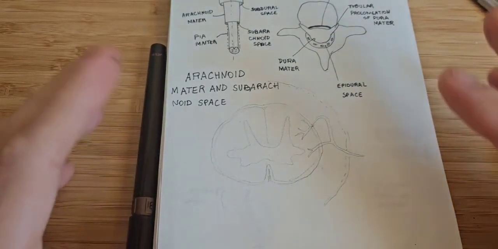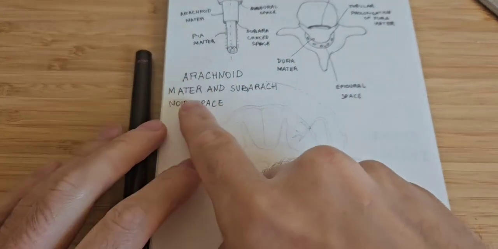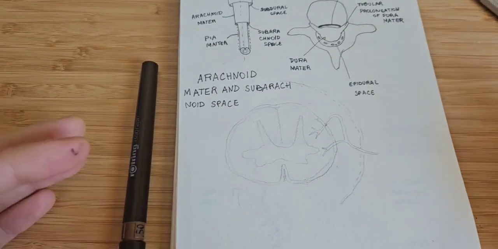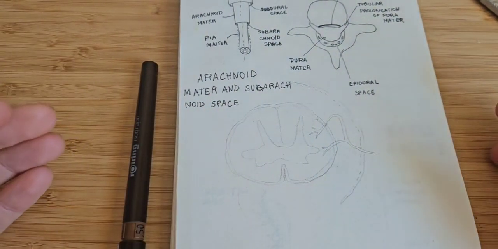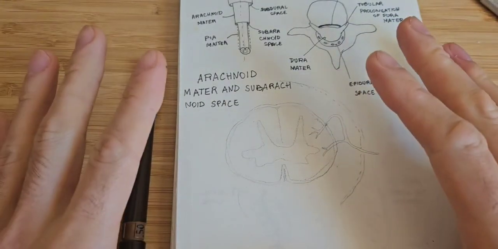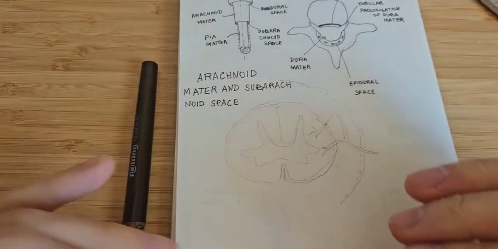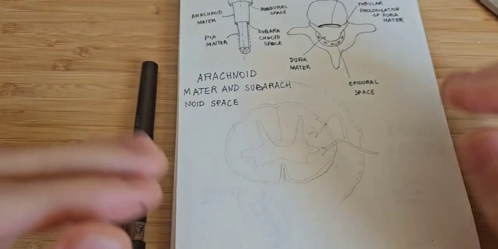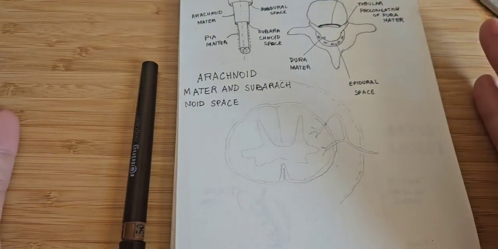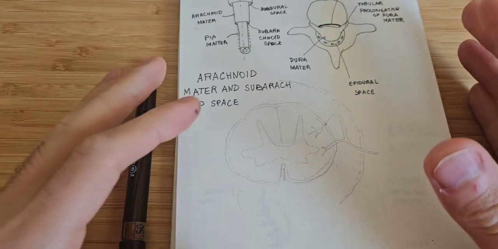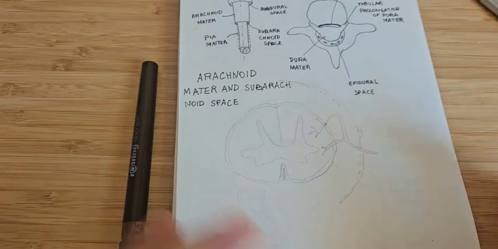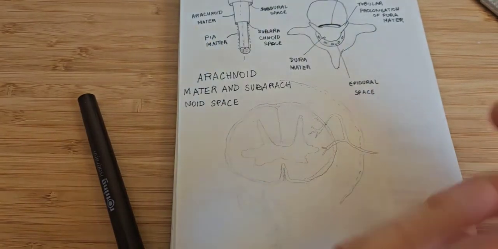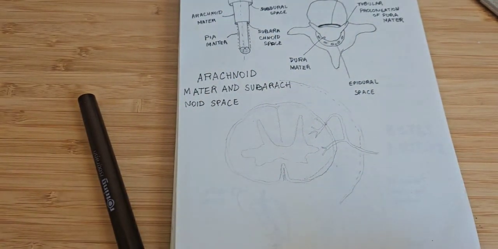Okay, starting this video with the arachnoid mater and the subarachnoid space. Just to give you an idea of this topic, I already mentioned a few times in other videos, and shared a lot of different things about the arachnoid mater. I mentioned the space as well. I still have a few things to cover about the space between the meninges.